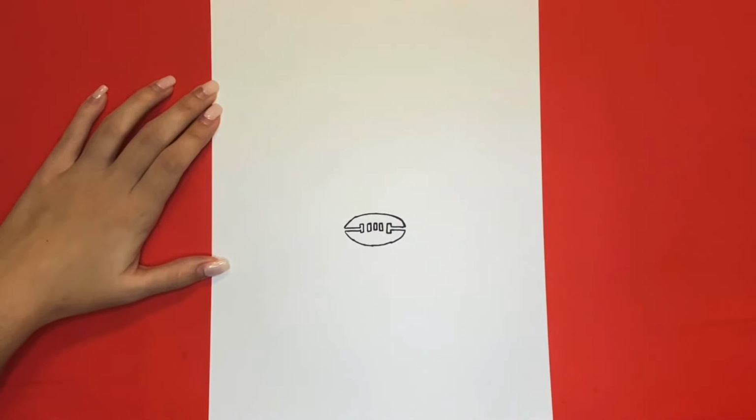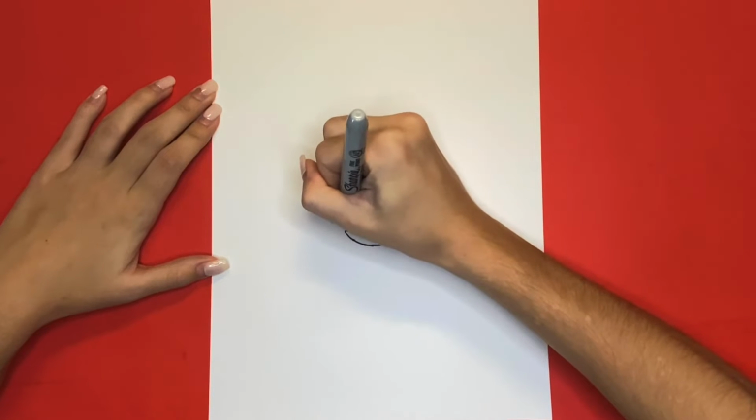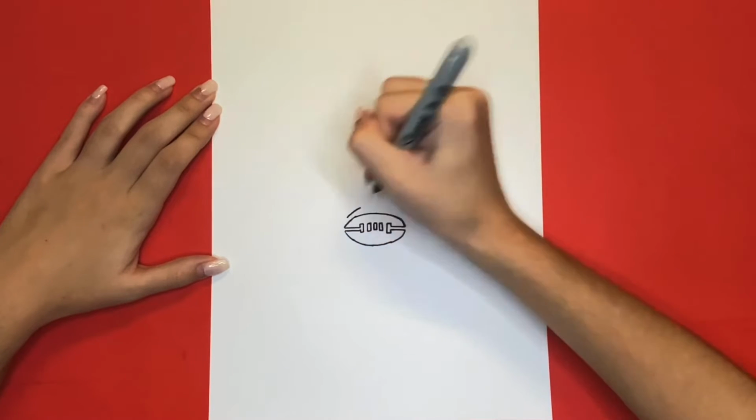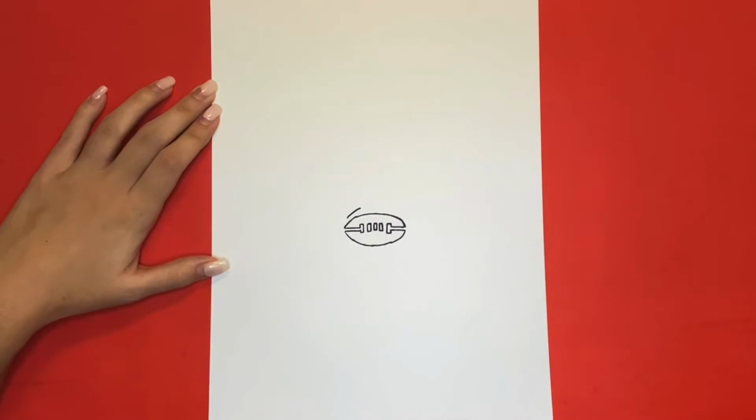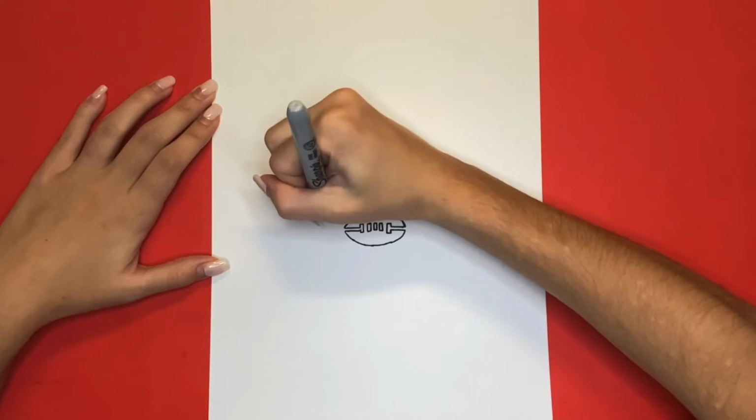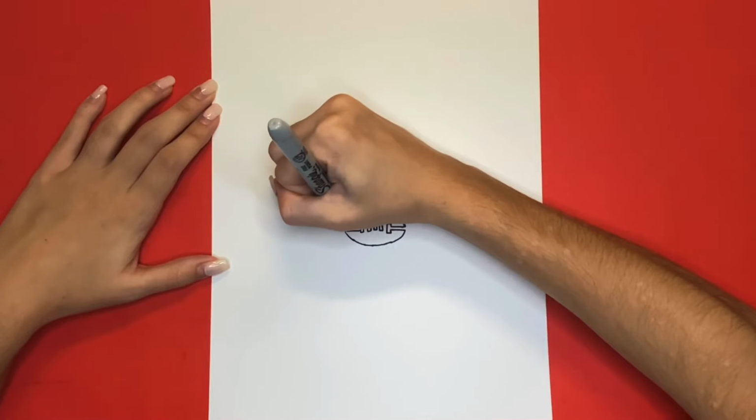Great job! Now we are going to draw the E of Jets. This will be above the left side of the football, and we will start by drawing a small line. From that, we are going to draw a straight line going to the left for the bottom of the E, and a small straight line going to the left from the top of that line we just drew.